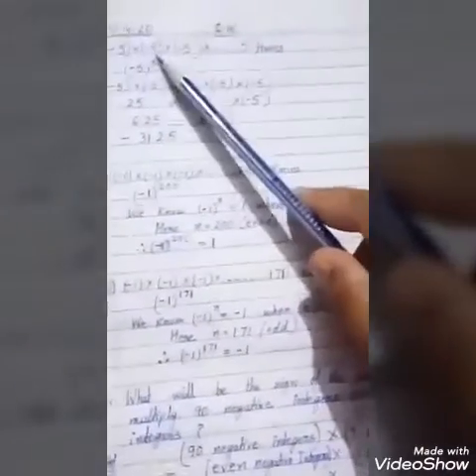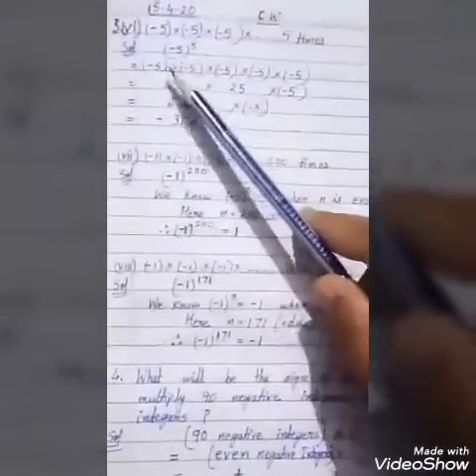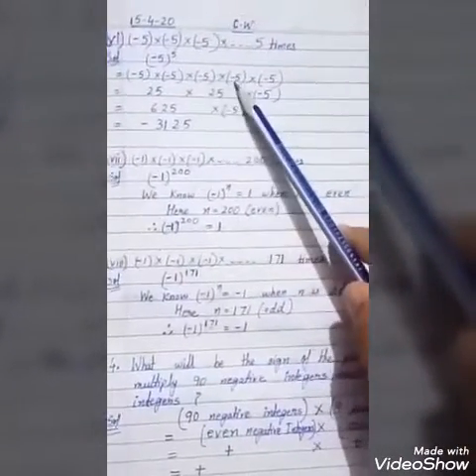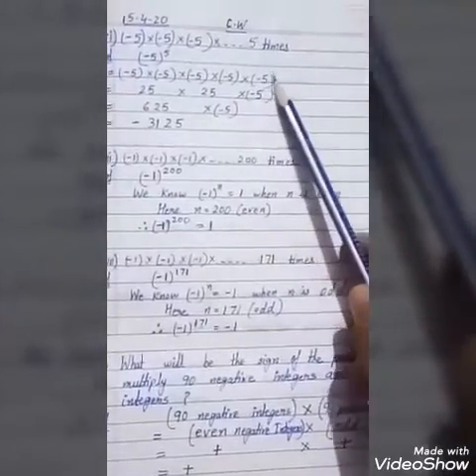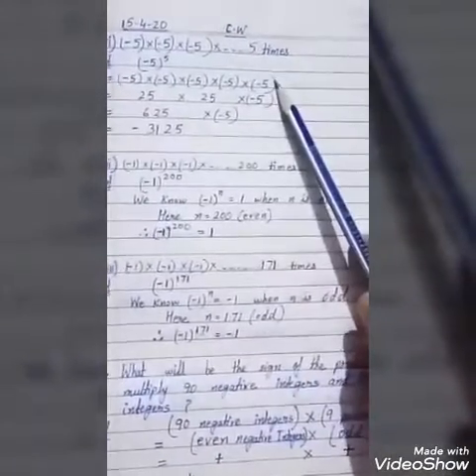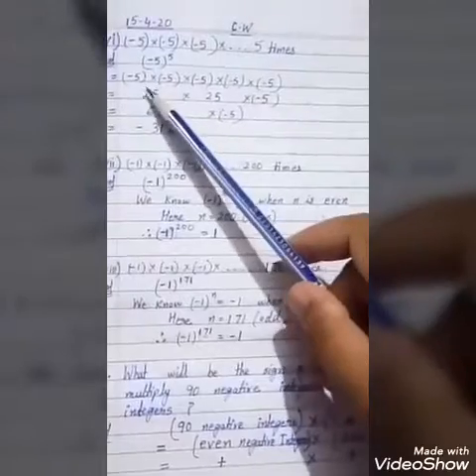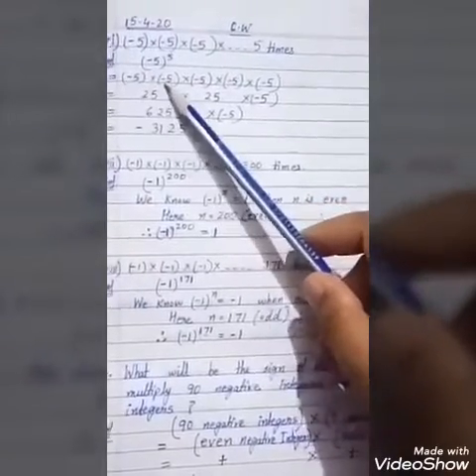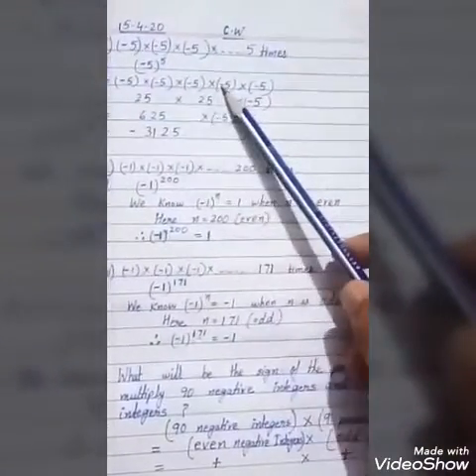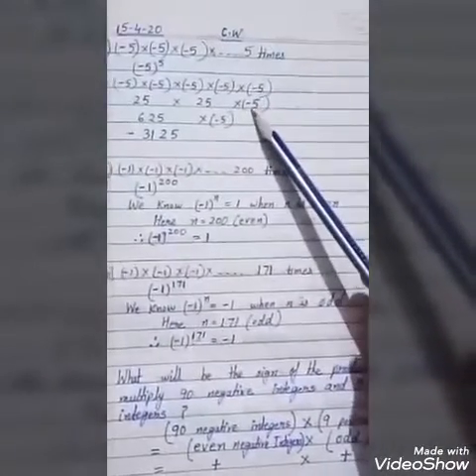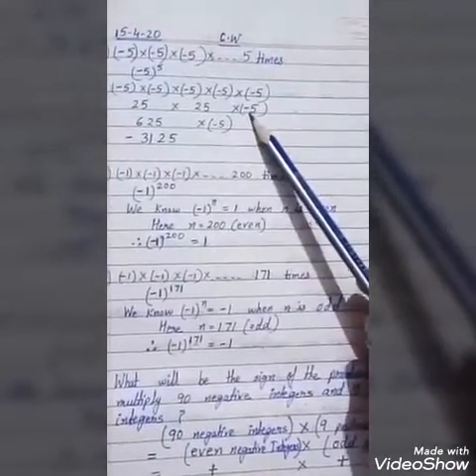So minus 5 to the power 5 means minus 5 into minus 5 into minus 5 into minus 5 into minus 5, 5 times. Now multiply, follow the rule of multiplication: same sign positive, same sign positive, and minus 5 is only one number left here.